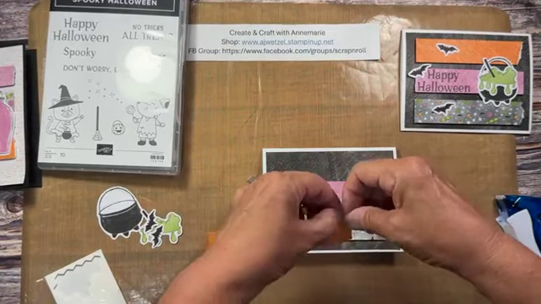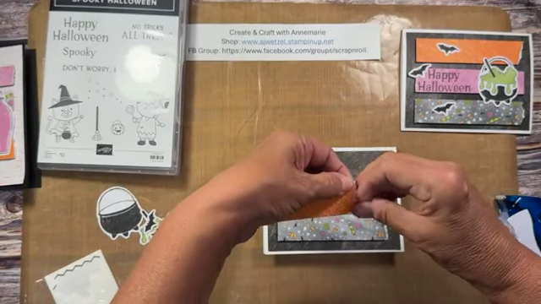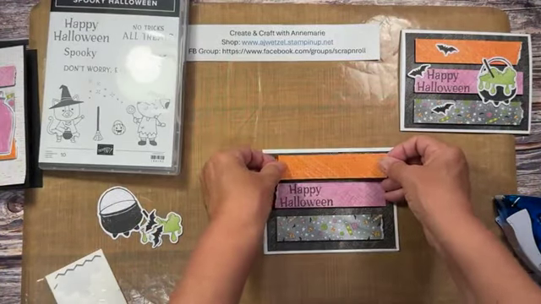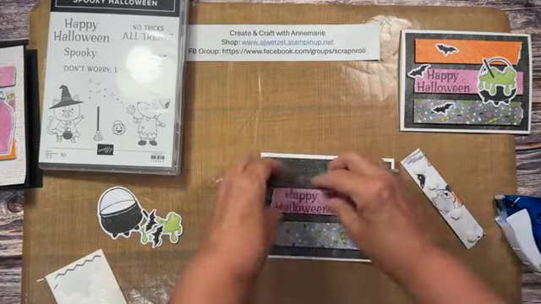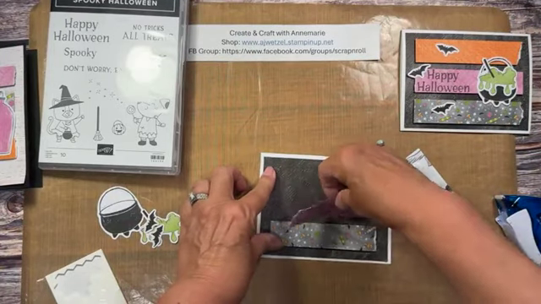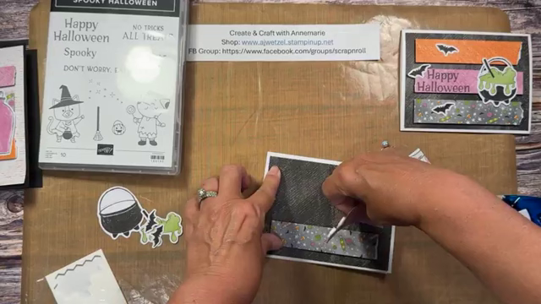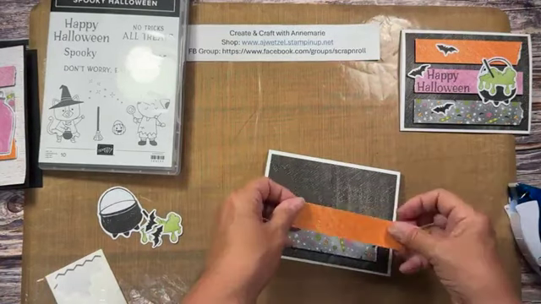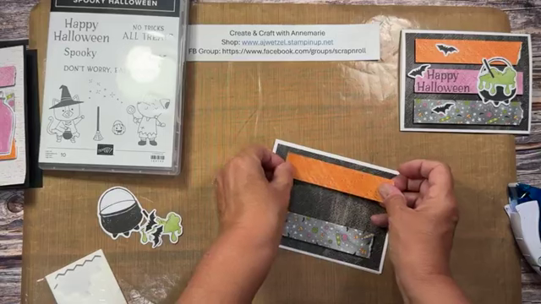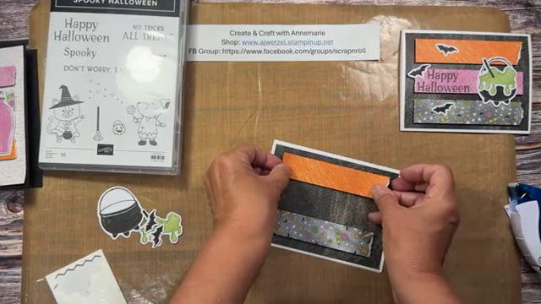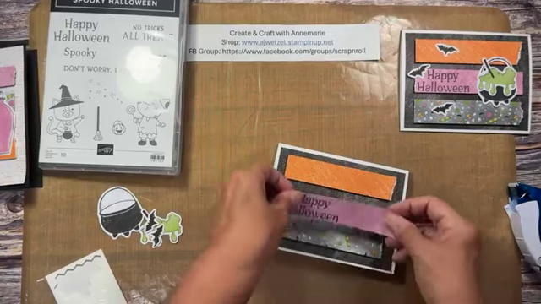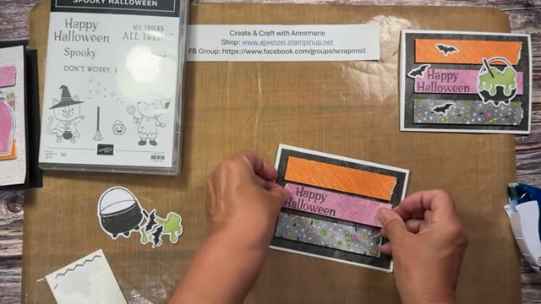And I'm going to tear on this side. Again, I'm just tearing off a little bit. So these dimensions were, ooh, I need to put this a little bit closer. You know, I'm going to put this first. These dimensions are 1 inch strips by 4 3/4, but then again, you're tearing off some of that. There we go.